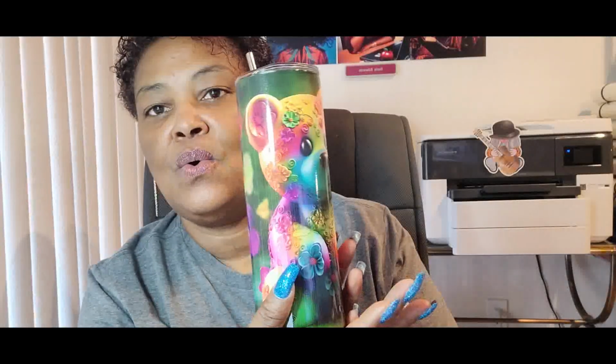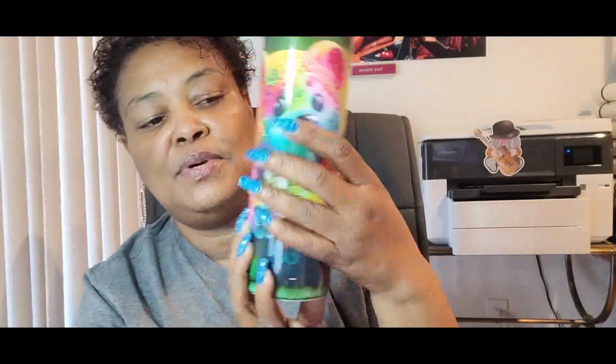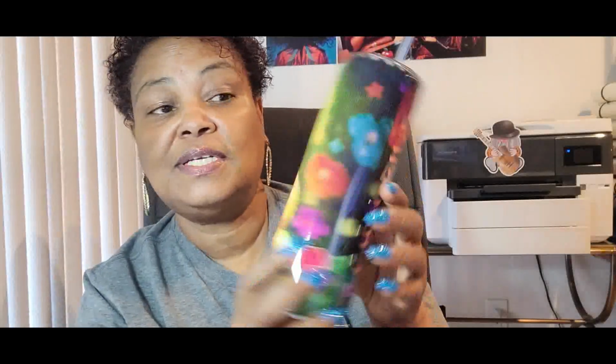But yeah, so that's it. The 20-ounce sublimation skinny tumbler that I bought from Michaels. You can put whatever design of your choice onto the tumbler, and you can name it so that if someone had this design put on a skinny tumbler, they can't claim yours, because guess why? You put your name on it.